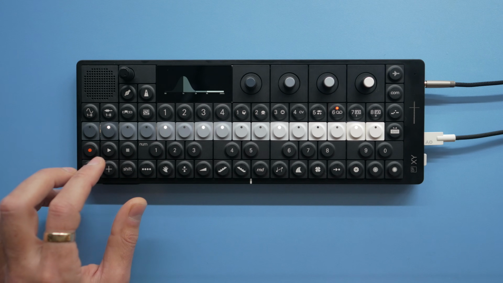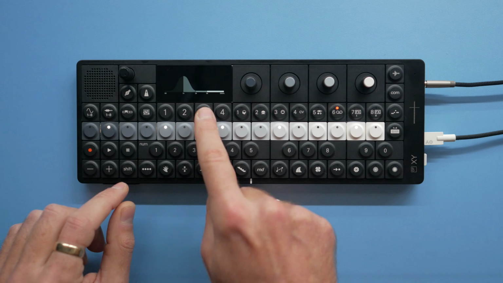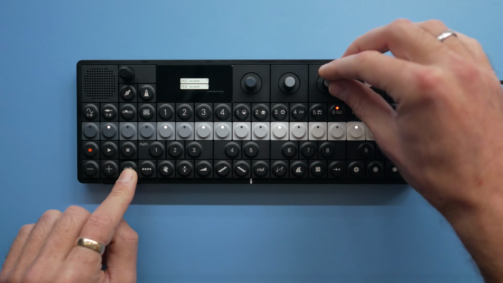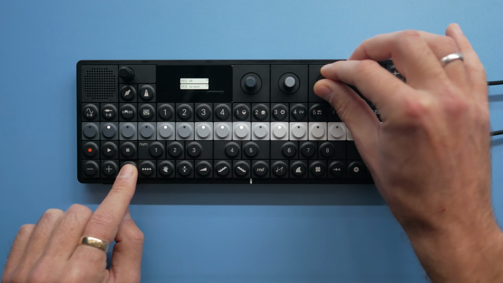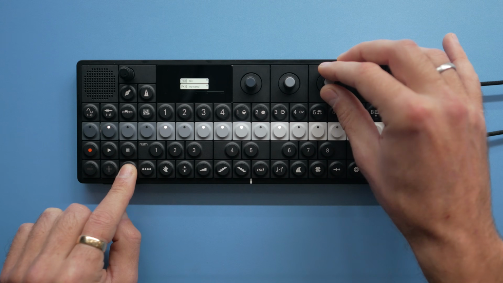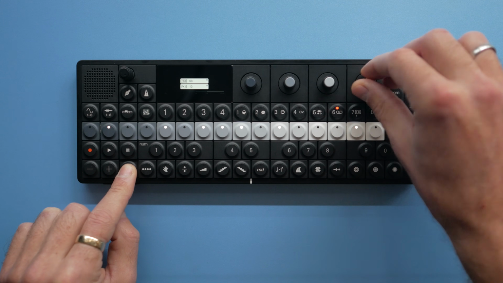And something else we can also do is we can send the tape track to the effects. On the M3 page, when we press Shift, we got the effect sends ready, so let's send it to the delay. Or to the reverb.